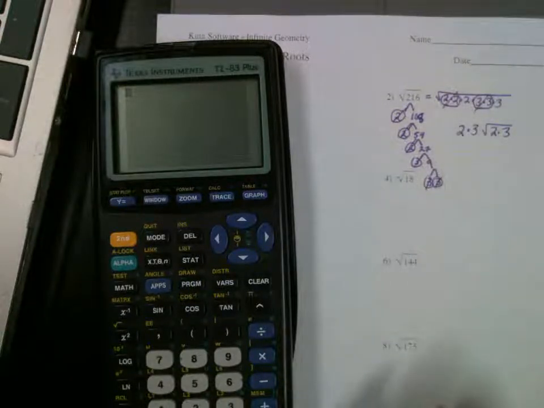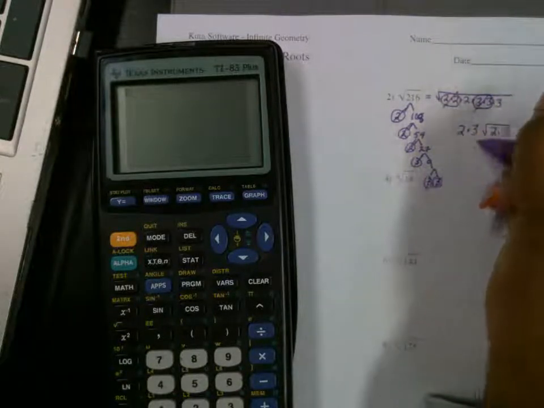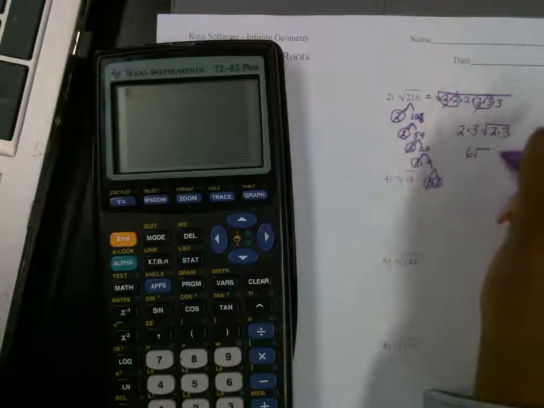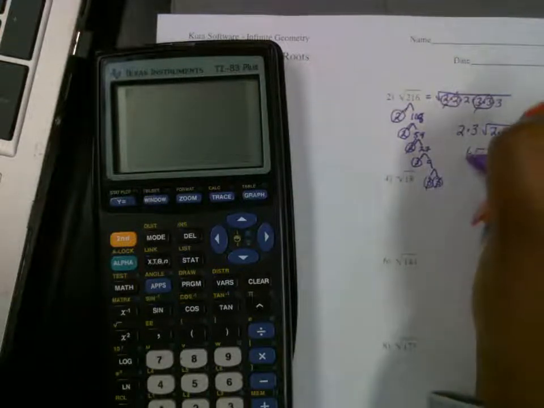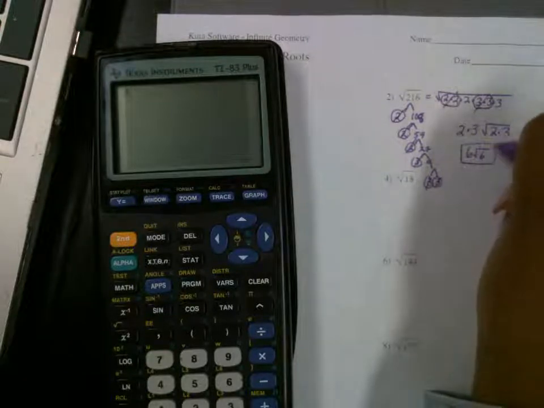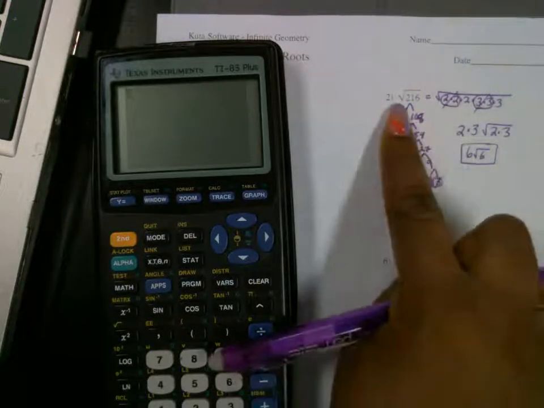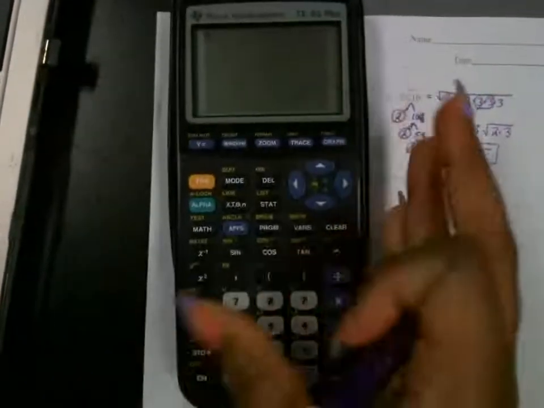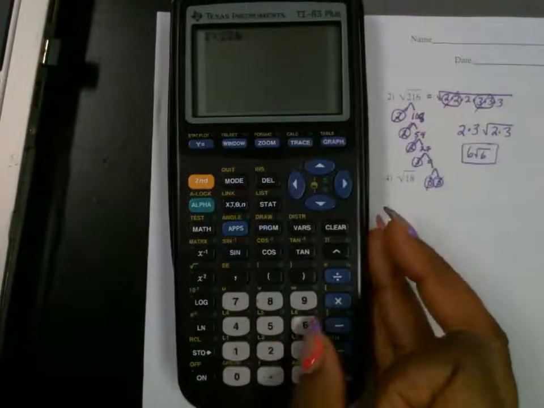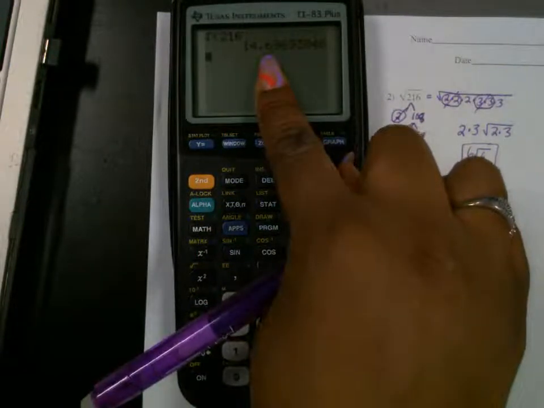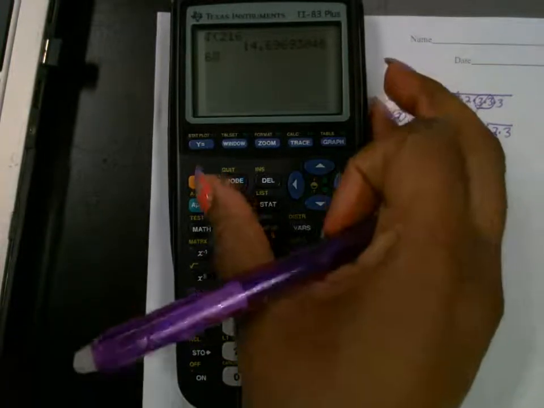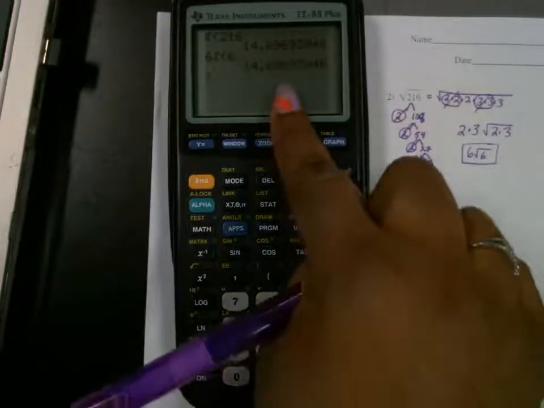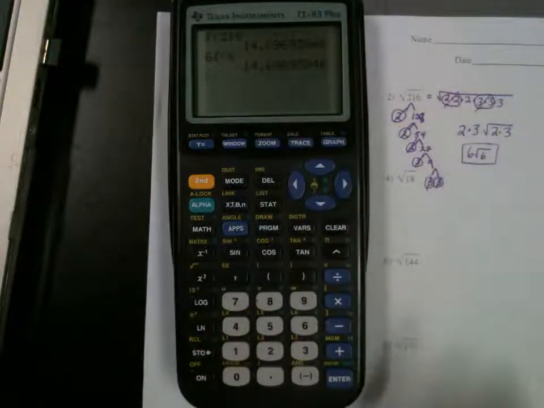What's the last thing I do? Multiply them together. What does this give me on the outside? 6. What about the inside? 6. So my answer is 6 the square root of 6. This is the reduced answer for the square root of 216. If I type in the square root of 216, that gives me a decimal, and if I type in 6 the square root of 6, it gives me the exact same answer. Any questions?